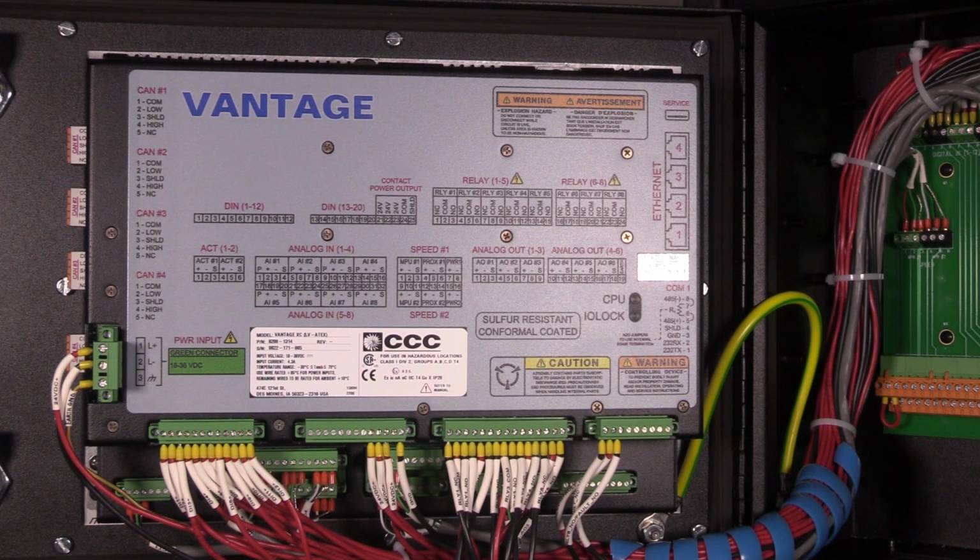Hello and welcome. In this tutorial, we will review wiring connections for discrete signal inputs and outputs. It is important to gain a clear understanding of how to make wiring connections correctly because the unit will not be able to communicate with external devices and equipment if it isn't wired properly.